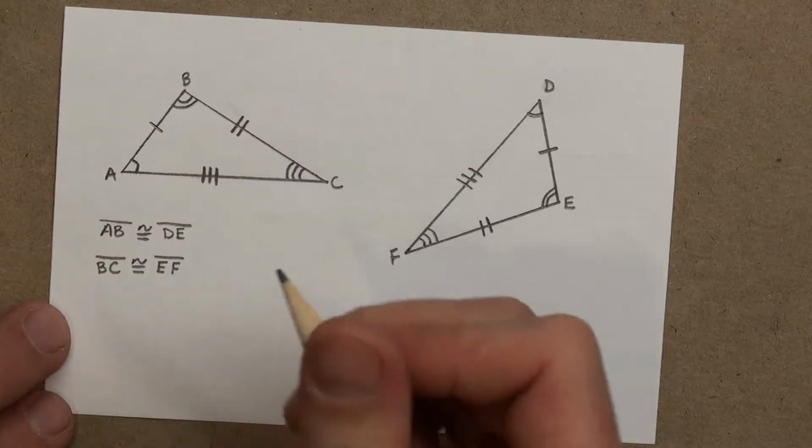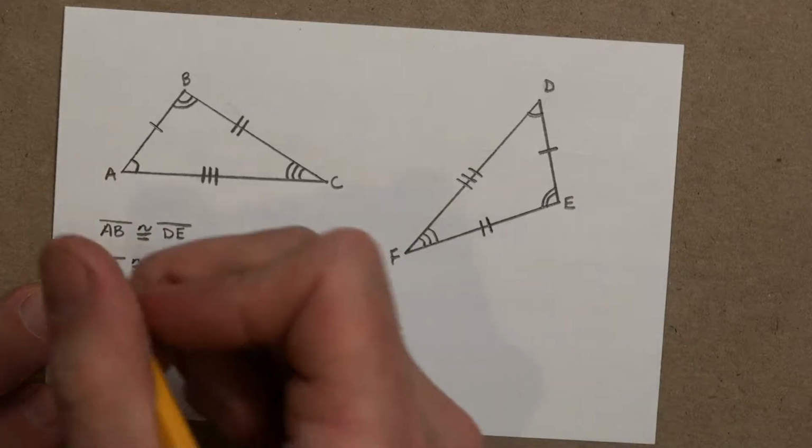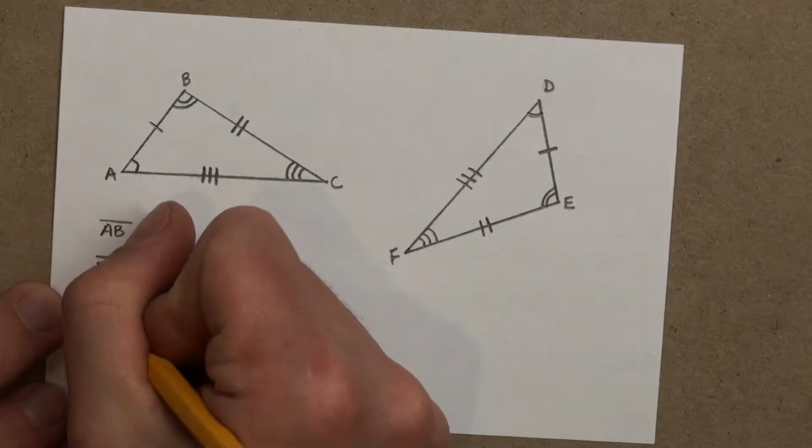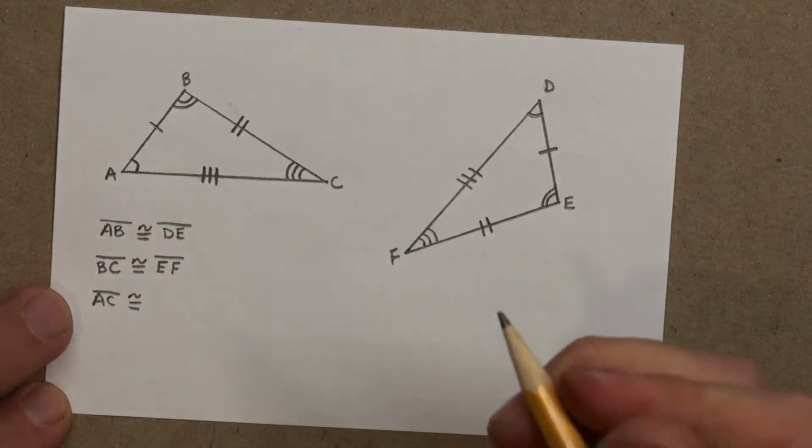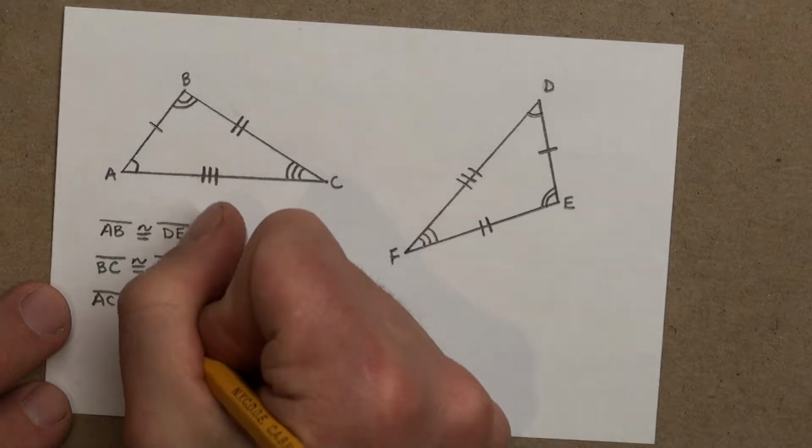Okay, and segment AC is congruent to segment DF.